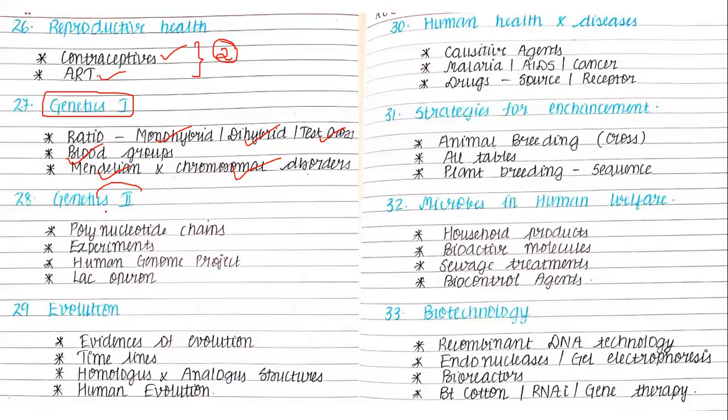Okay, next is Genetics 2. Polynucleotide chain, that is DNA, RNA, and what are the bonds present in them: glycosidic bond, phosphodiester bond, all those things. Experiments related: transforming principle, semi-conservative replication model, lac operon. A question will definitely come this year. Lac operon is an important concept. Human Genome Project, DNA fingerprinting: chances are less, but a question will definitely be prepared.